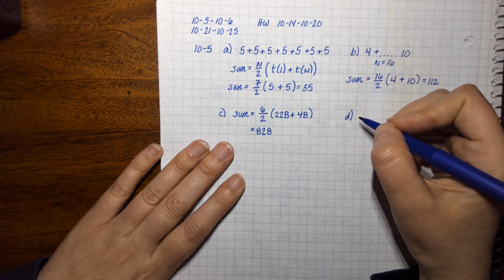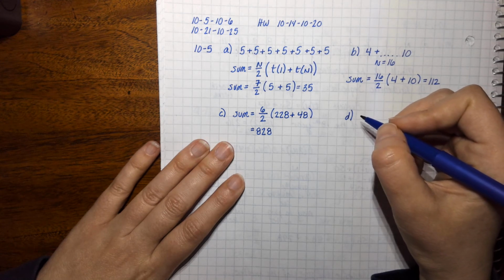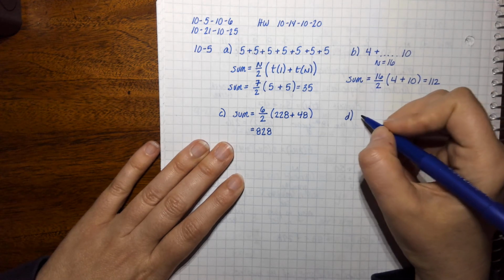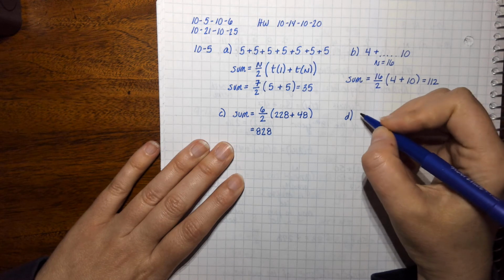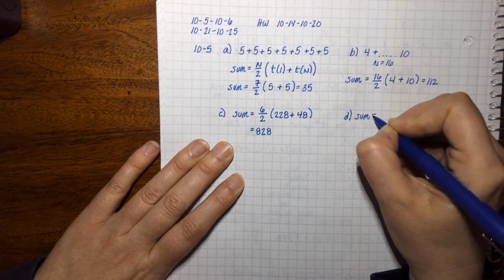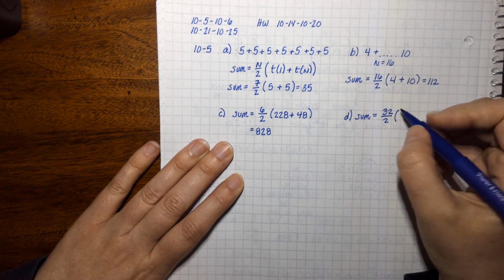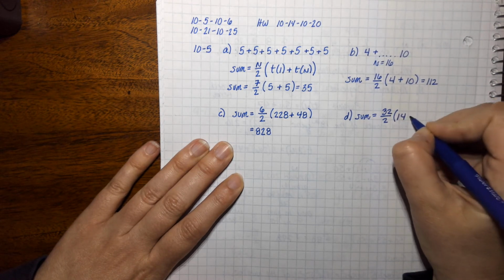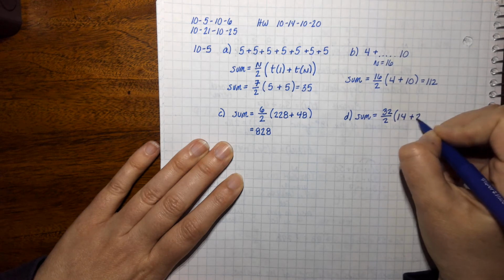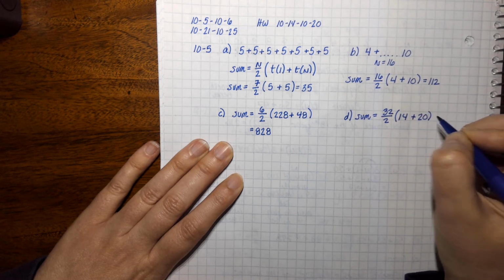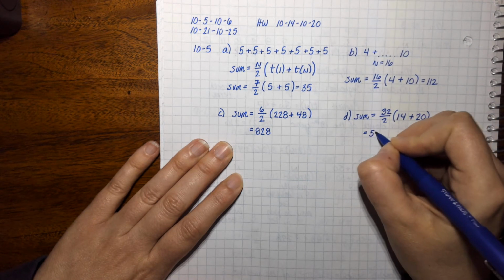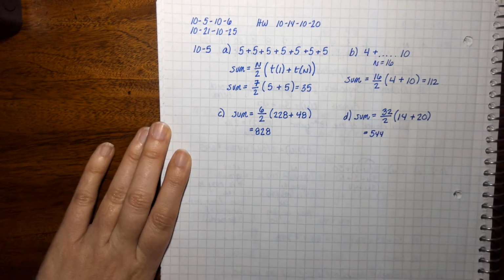So it looks like there are 32 bars. I can tell that because of the x coordinates. So sum equals 32 bars over 2. The height of the first bar is 14, the height of the last bar is 20, and so that's 544. Okay, great.